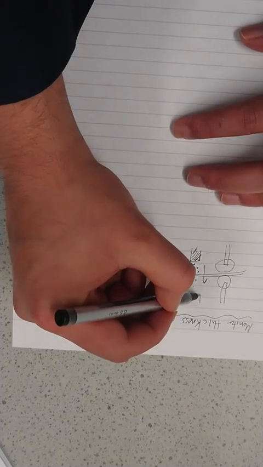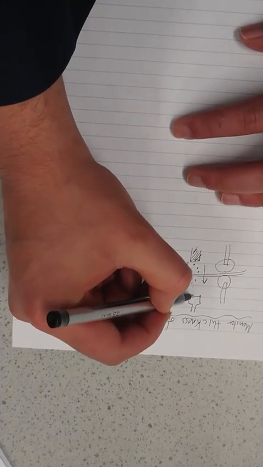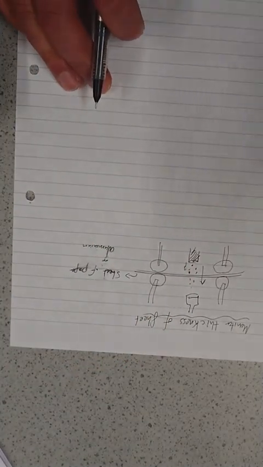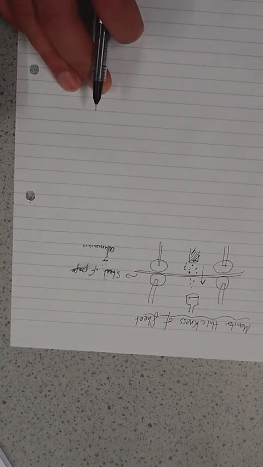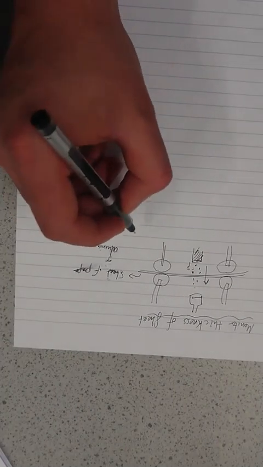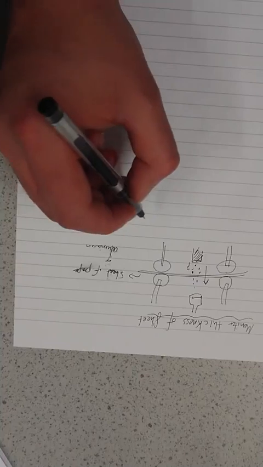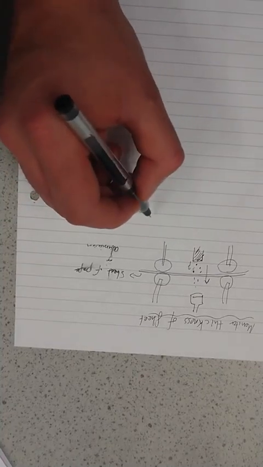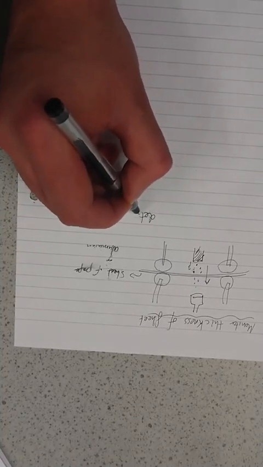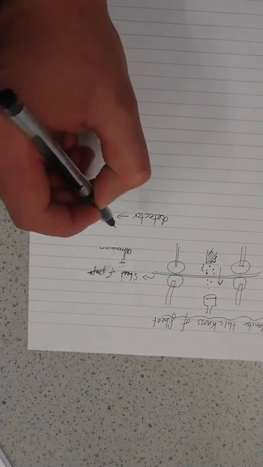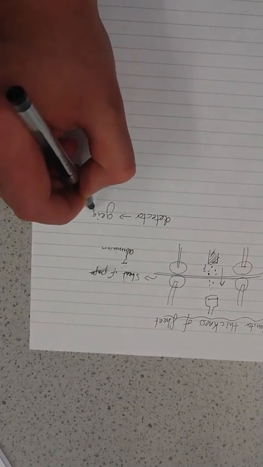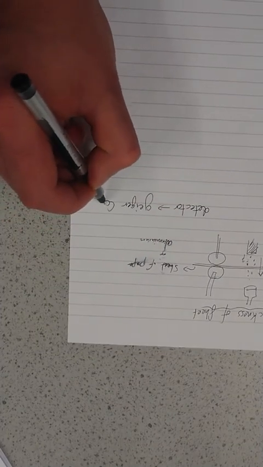And then here we have a detector to detect it. The detector is called a Geiger counter.